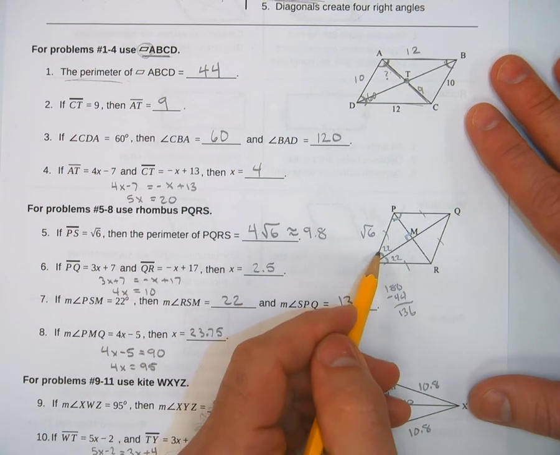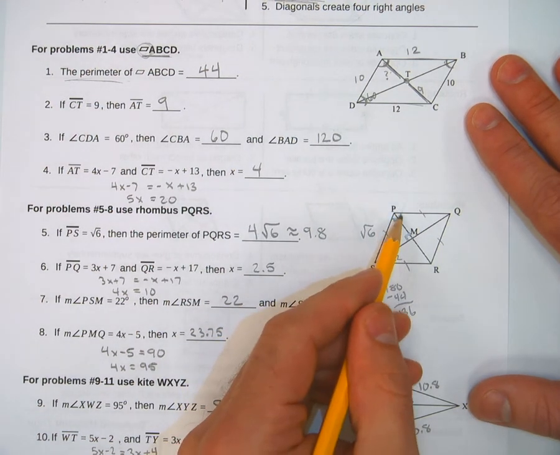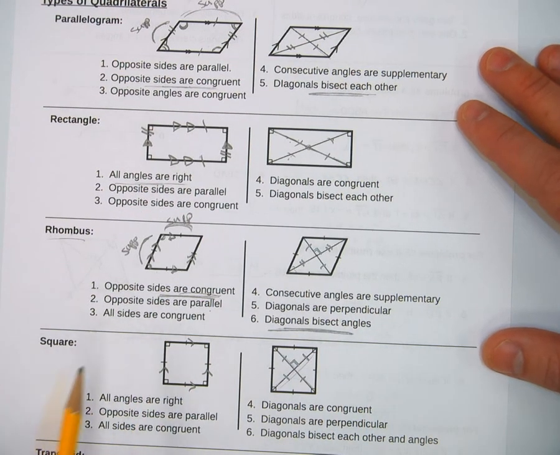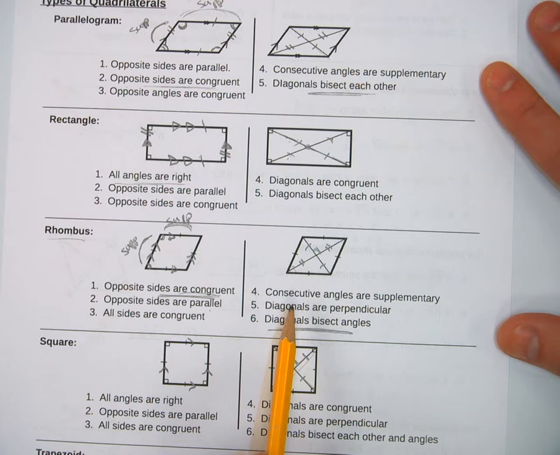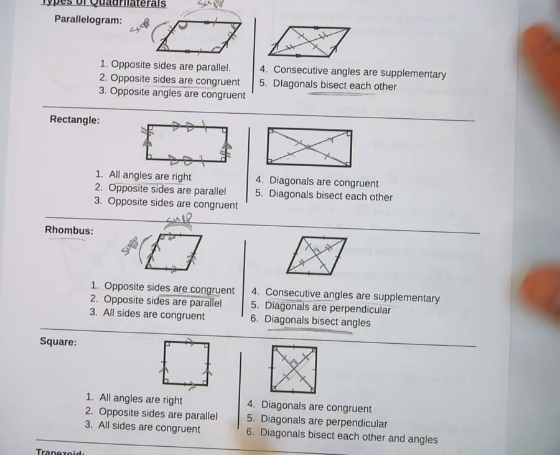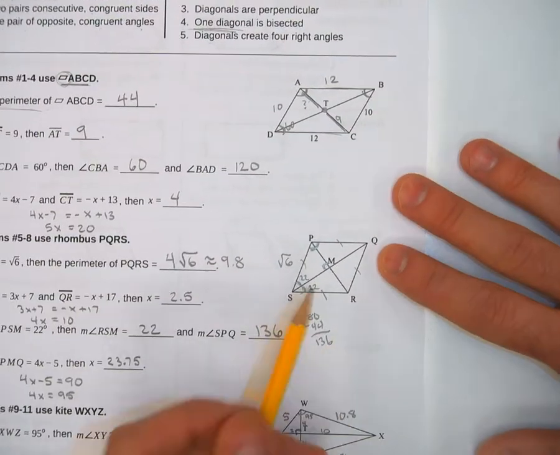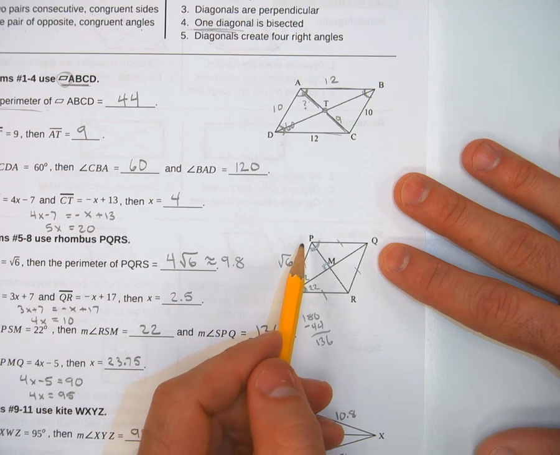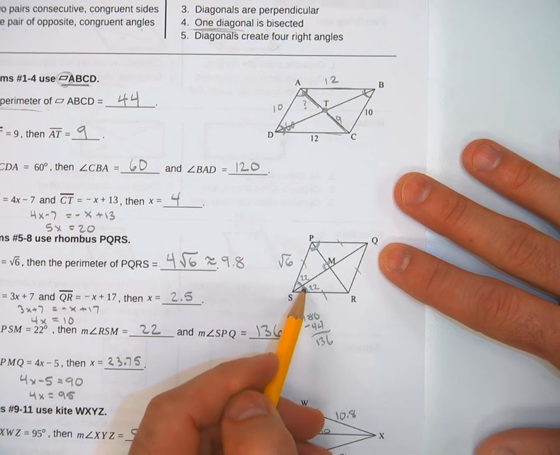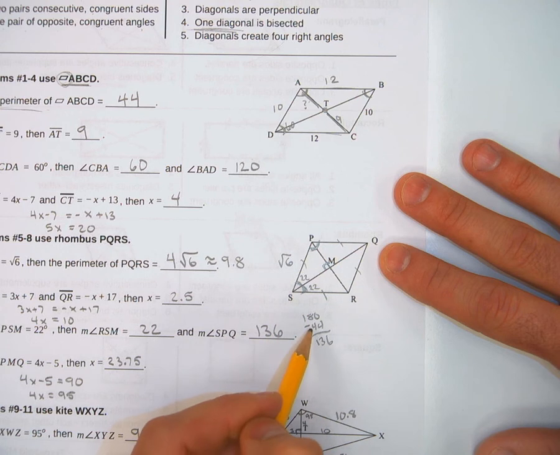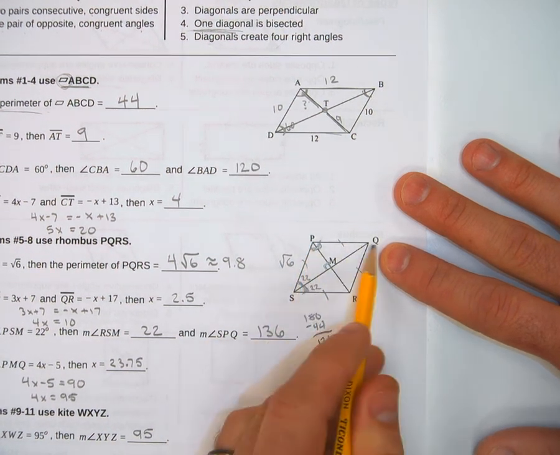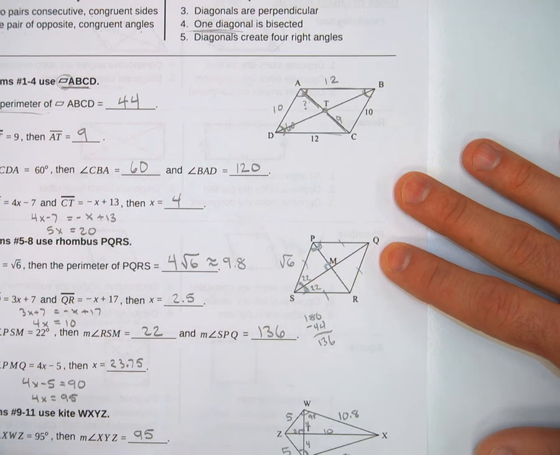And we knew that consecutive angles are supplementary. So this angle plus this angle has to equal 180. These two together are 44, so 180 minus 44 says that this whole angle SPQ has to be 136.